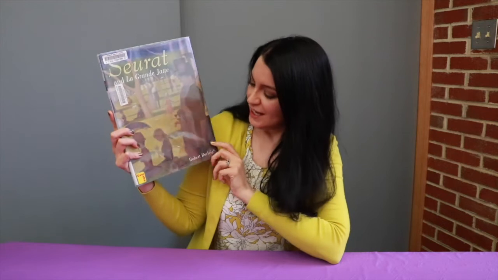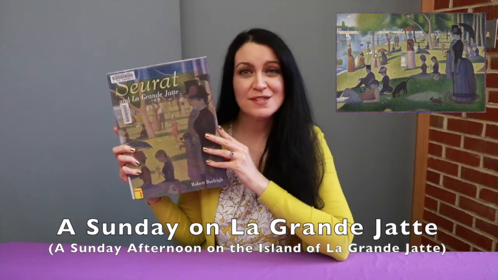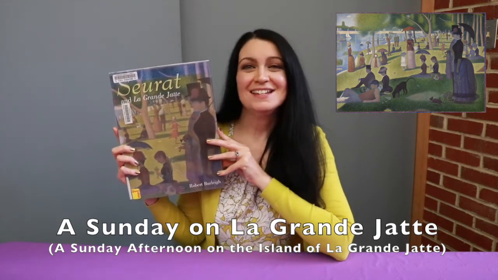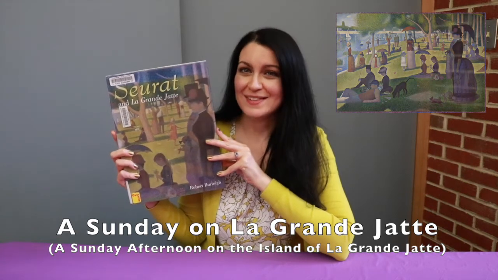Now here's a great book about Seurat that our library owns. It is called Seurat and Le Grand Jatte. It was written by Robert Burleigh, and this is a story about when Seurat was painting his most famous work of art. This is a youth nonfiction book, and I do highly recommend checking it out sometime. However, the book I will be referring to today is from my own personal collection.